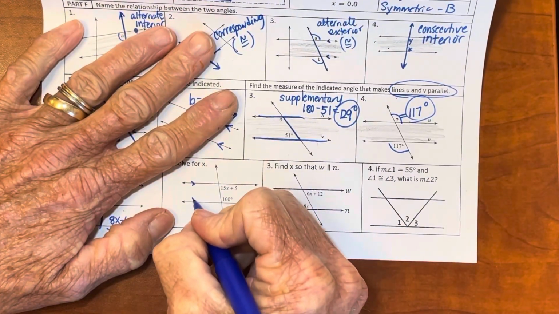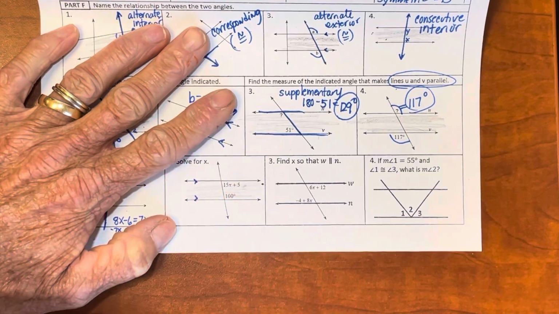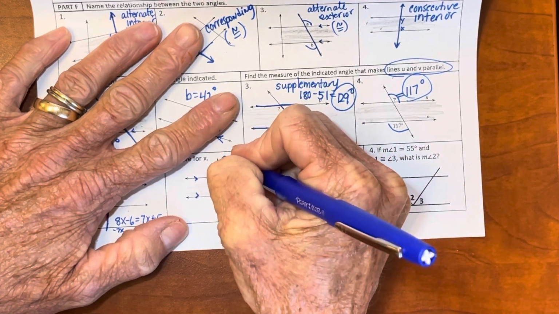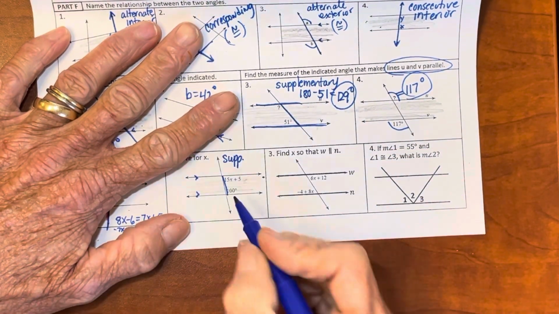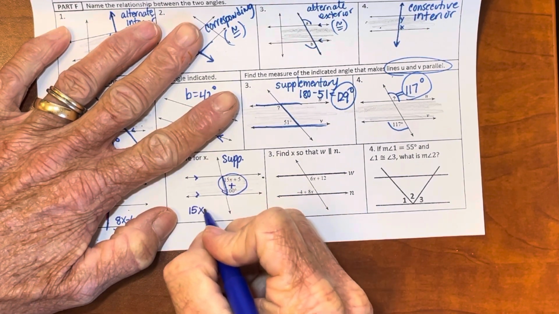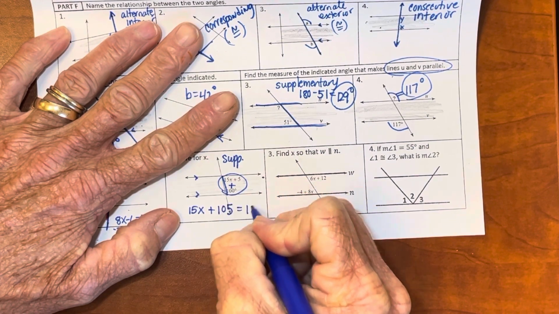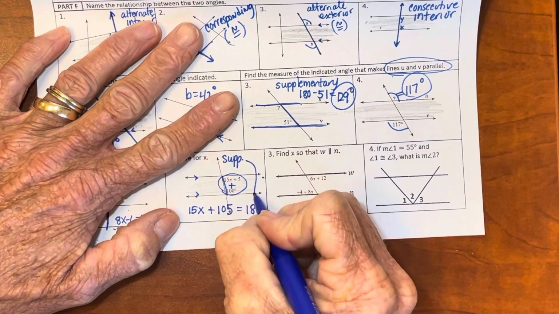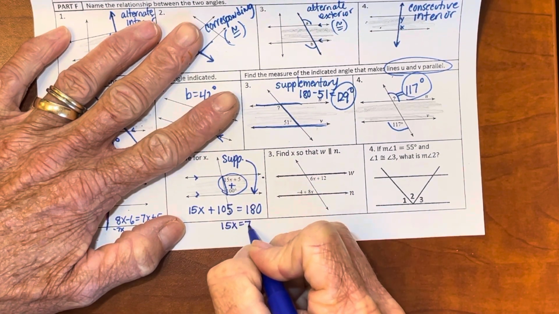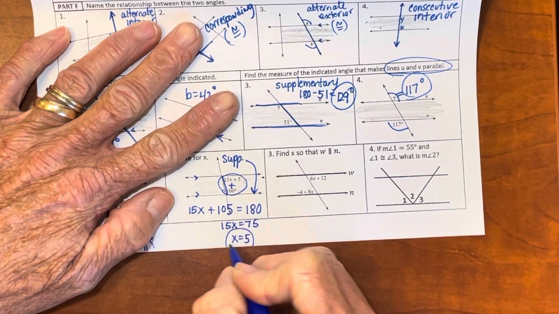On number 2, they're parallel, and these angles are both interior angles on the same side of the transversal. These are our supplementary angles. They're going to add to 180. So I'm going to add these two things together. 15x plus 5 plus 100 is 105. That has to equal 180 because they're supplementary. Subtract 105 from both sides, and you get that 15x equals 75. Divide both sides by 15, and x is 5.